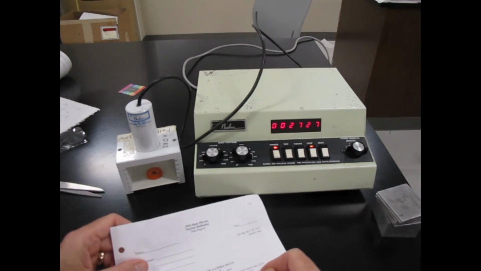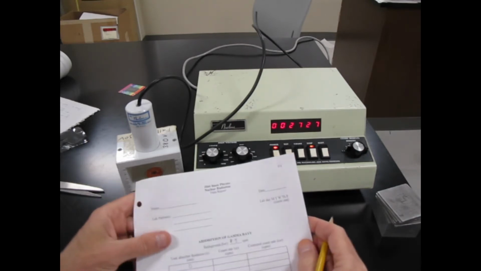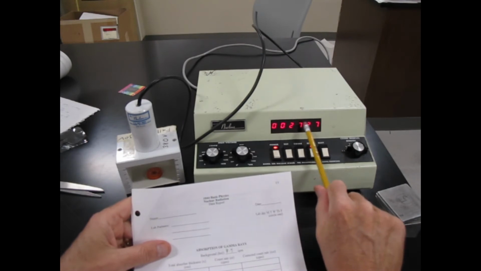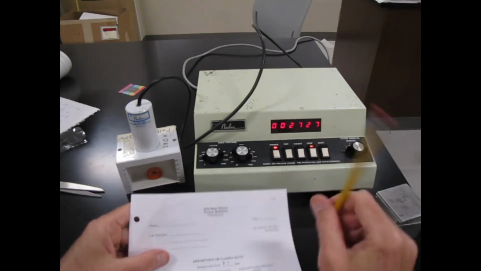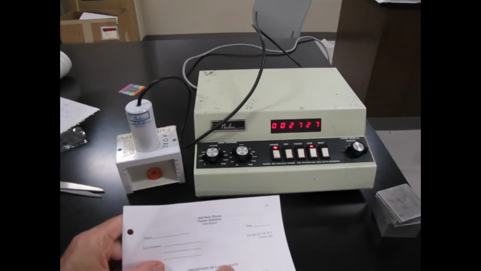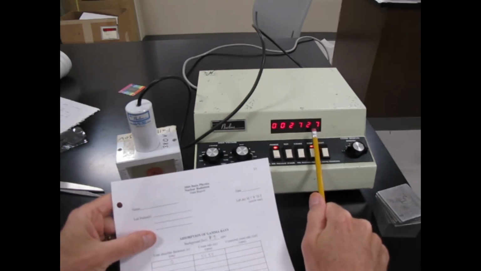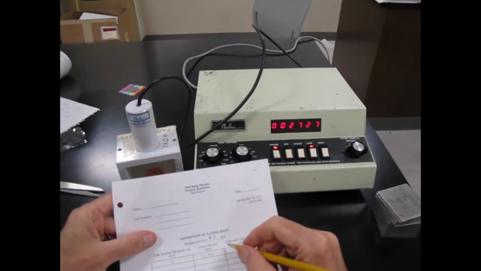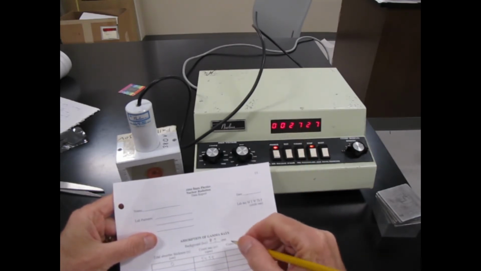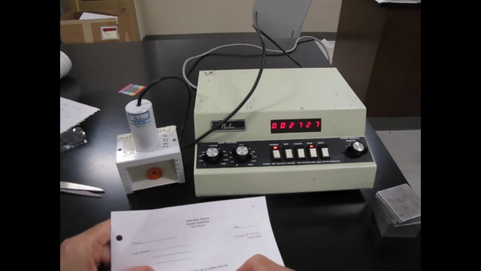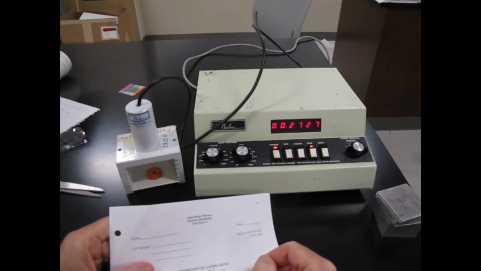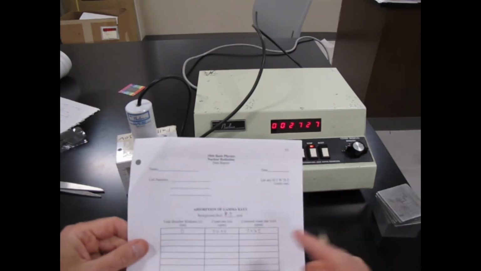The count rate is twice that, because that was 30 seconds, so in a minute it would be 5,454. That's easy to convert into counts per minute. The corrected count rate is this number minus that number, which hardly matters at this point. But this would be 5,445. If you want, you could put 0.5 on there or something like that. And so that's my first data point.